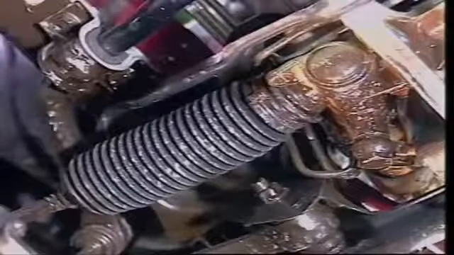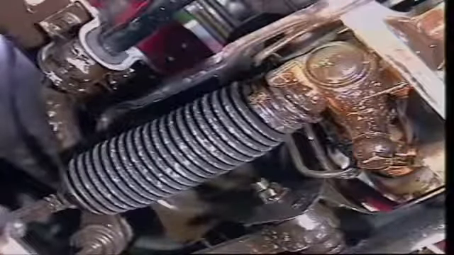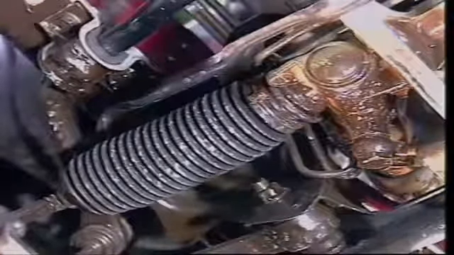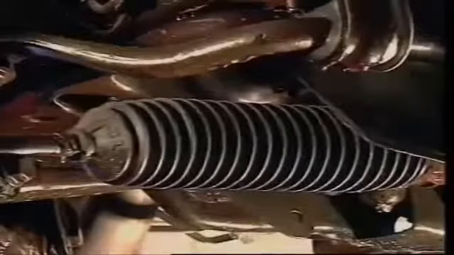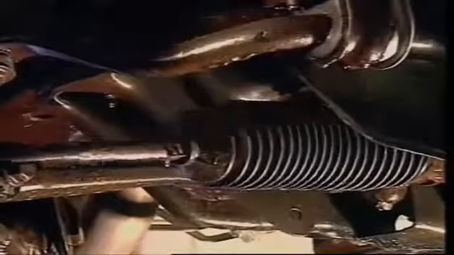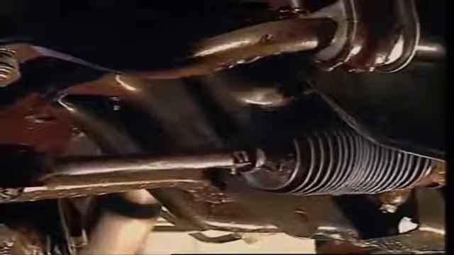Each end of the rack is protected from dirt and water by a flexible synthetic rubber bellows attached to the rack housing and to the tie rod. The bellows extends and collapses as the tie rods move away from and towards the housing as the rack moves.